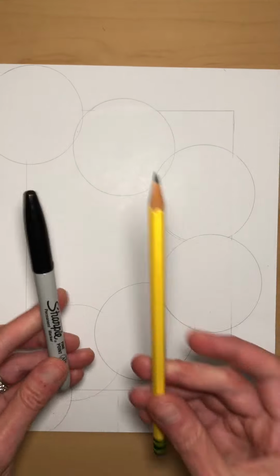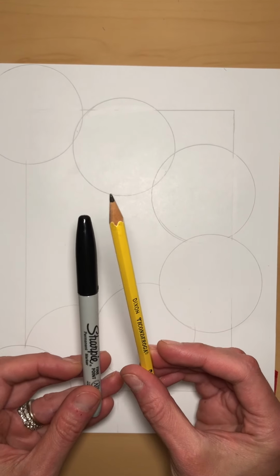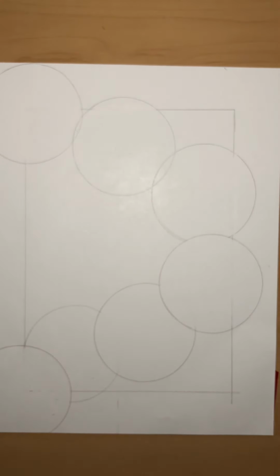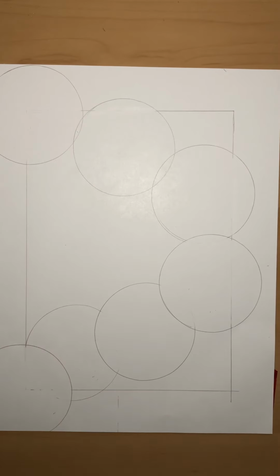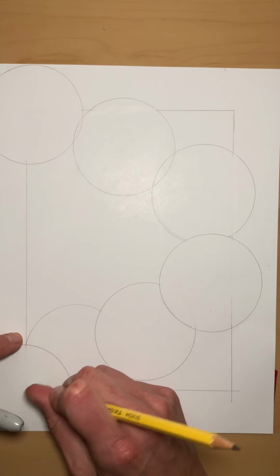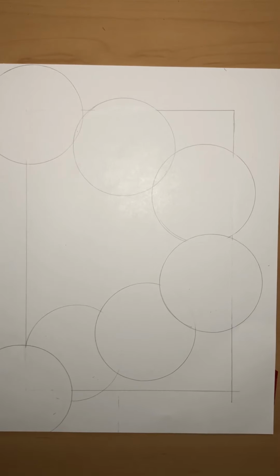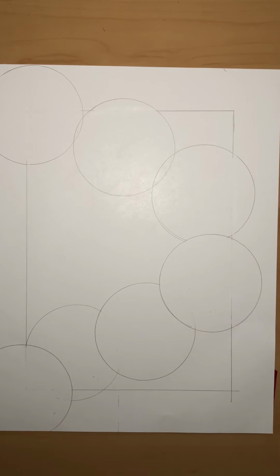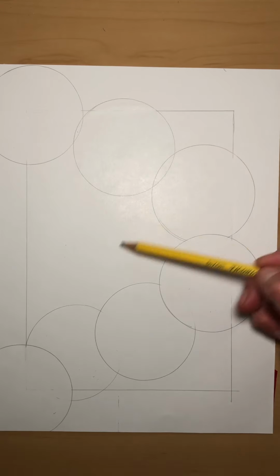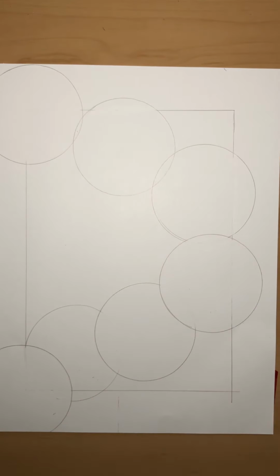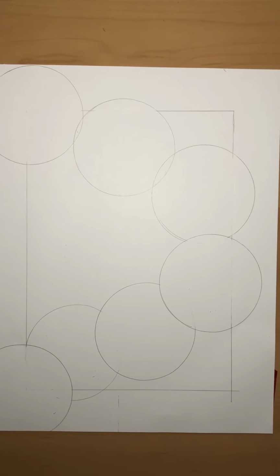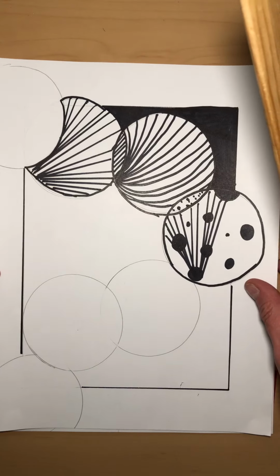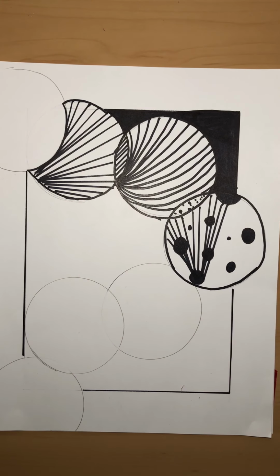You are either going to use a Sharpie or a pencil, whichever you have access or is accessible. I'm going to use a Sharpie for this section. And you want to decide, are there patterns, which areas are going to be dark, which areas are going to be white. So I've decided I'm going to block in my background, okay, with my Sharpie. And here's sort of where I got to this point.